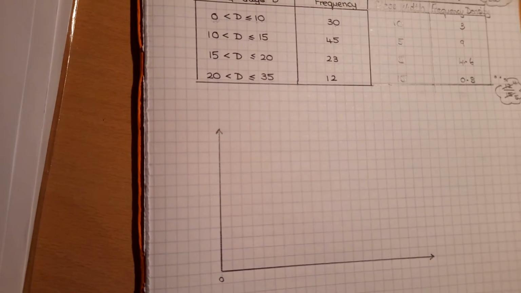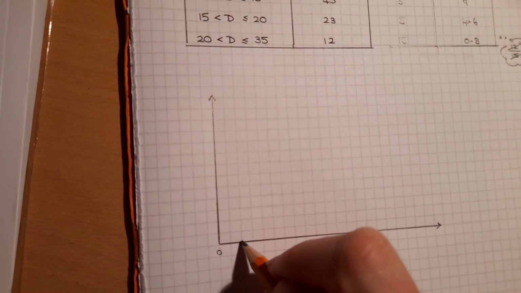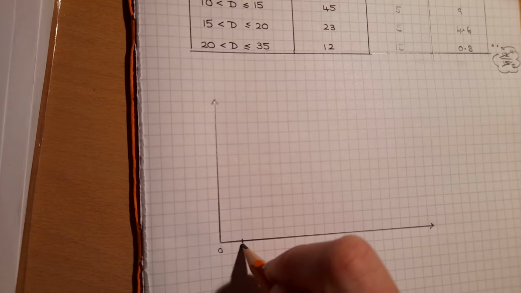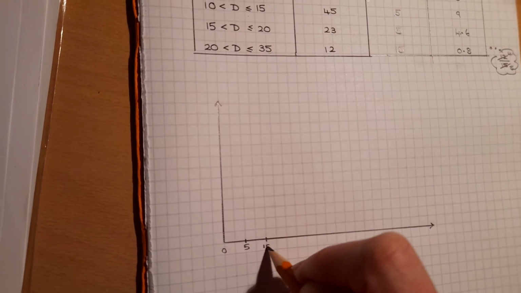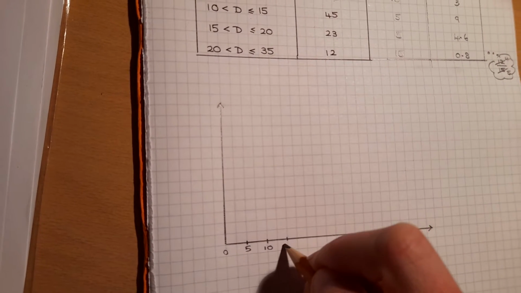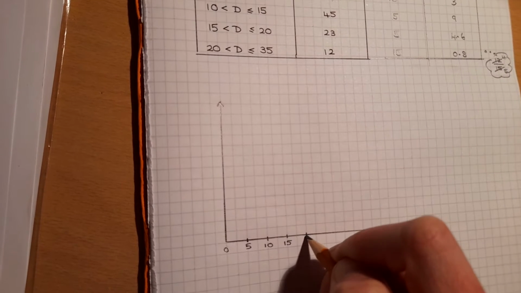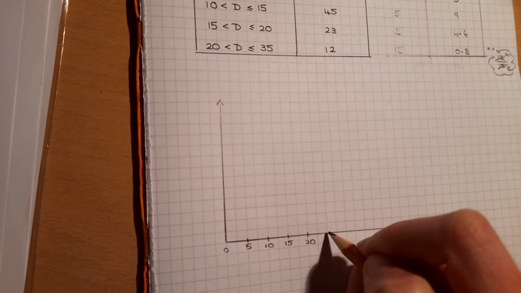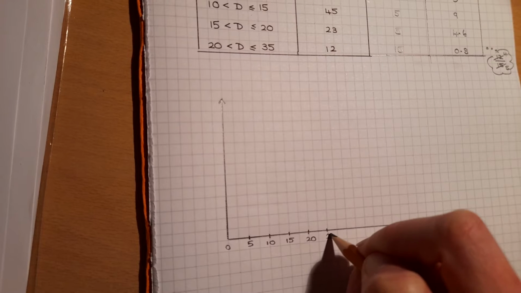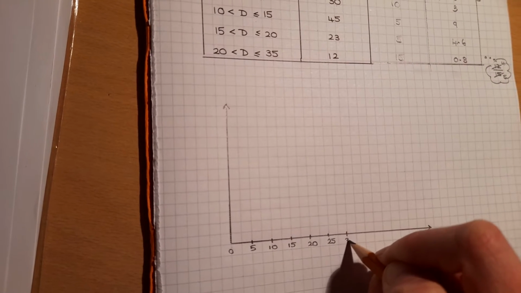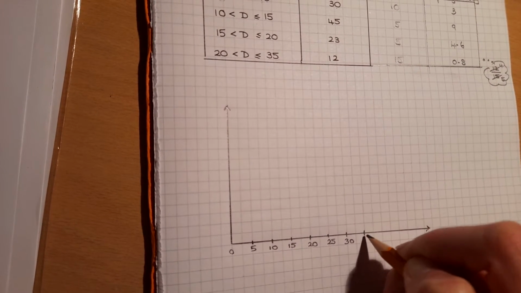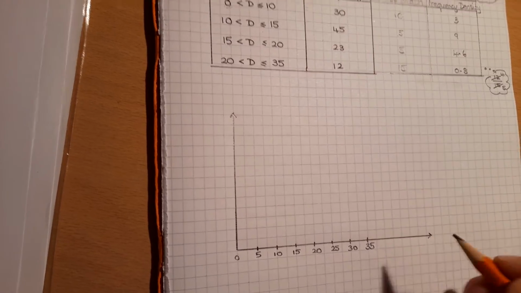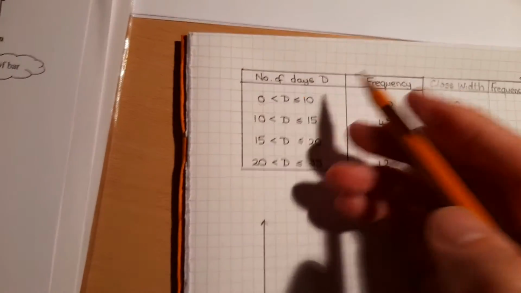Every 2 squares is worth 5. So there's 5. Another 2 squares, 10, 15, 20, 25, 30, and then 35. So that's our horizontal axis, and that is the data axis.